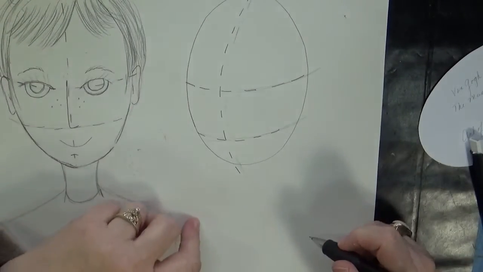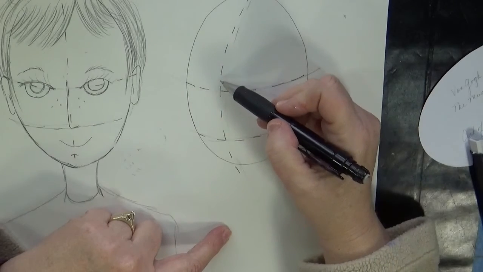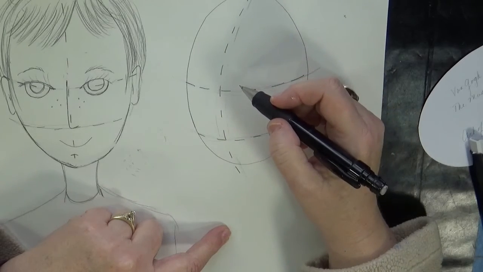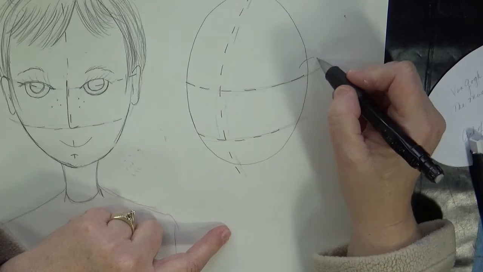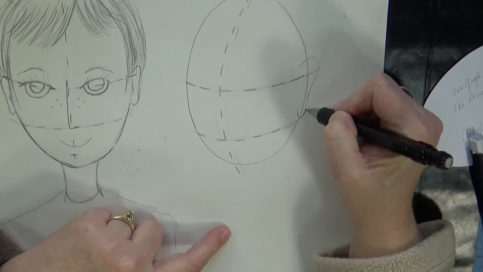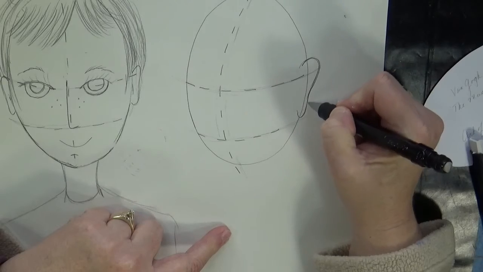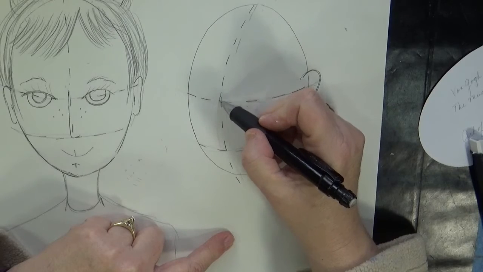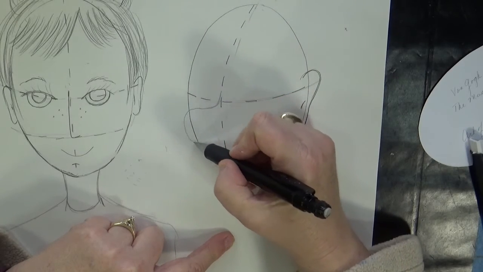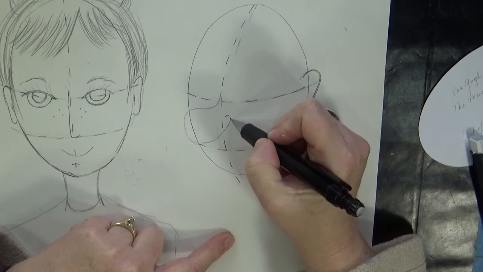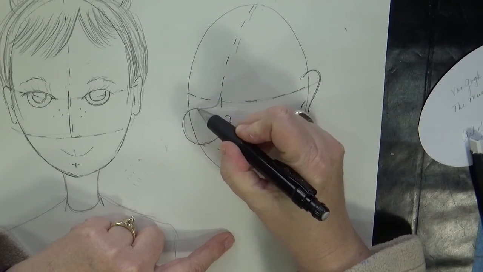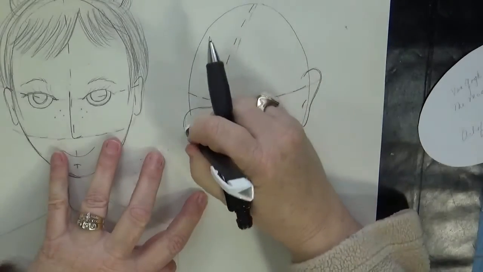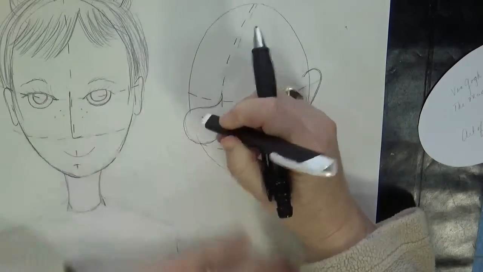Now, how does this change things? Well, for one thing, your nose still sits in this general area, but you are only going to see one ear because the other one is away from you. So here's my ear. My nose will sit here. I'm going to give him kind of a bulbous nose, and the nose extended over this line. So I'm going to need to erase that line because I have a little bit of an overlap there.